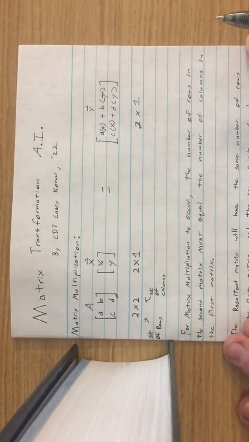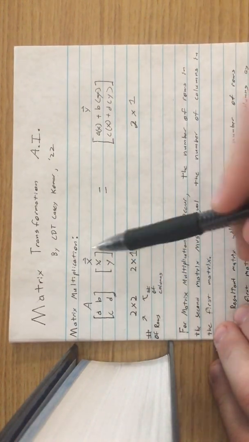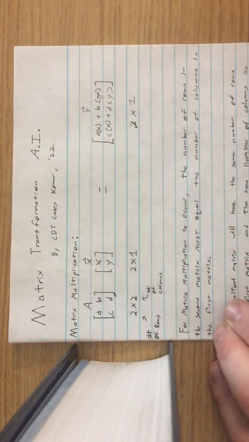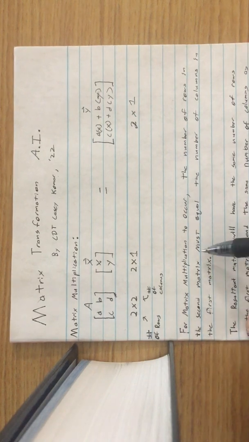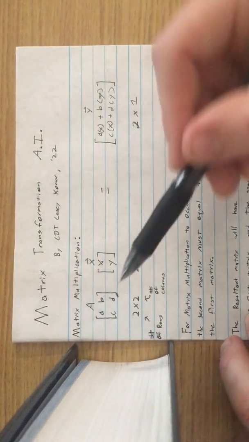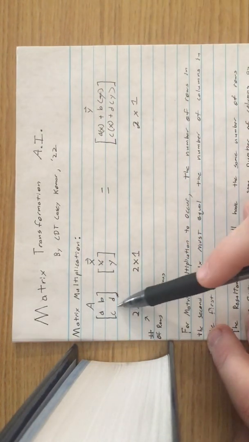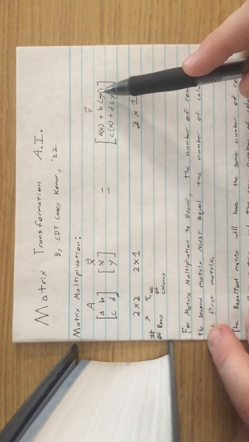Today I'm going to be giving an additional instruction video over matrix transformation. So first, before I begin talking about matrix transformation, I'm going to go over a brief overview of matrix multiplication. As you remember, matrix multiplication goes row by column, row by column. For matrix multiplication to occur, the number of rows in the second matrix must equal the number of columns in the first matrix. As you can see here, when you multiply matrix A by vector x, you see A times x plus B times y, as shown over here in the resultant vector.